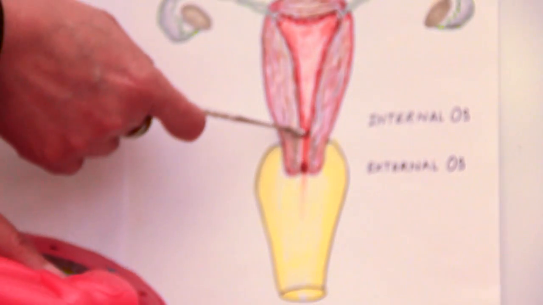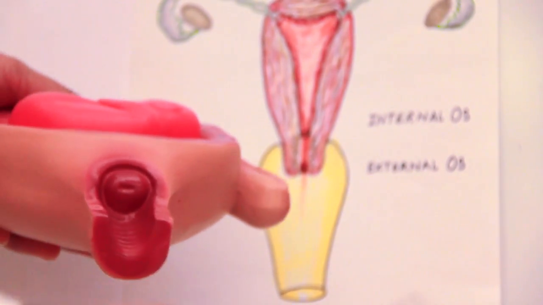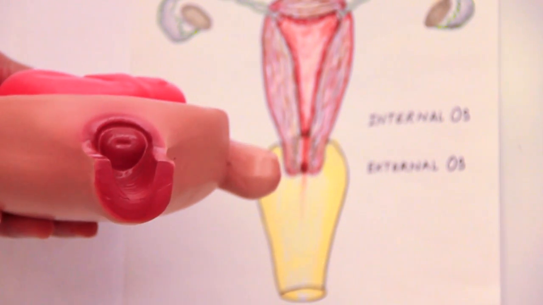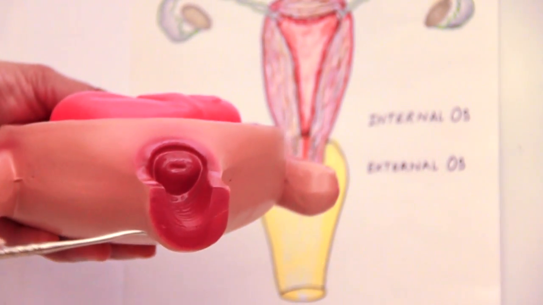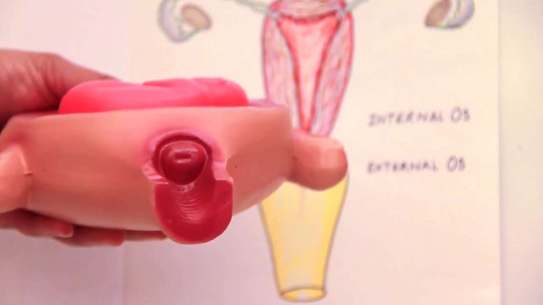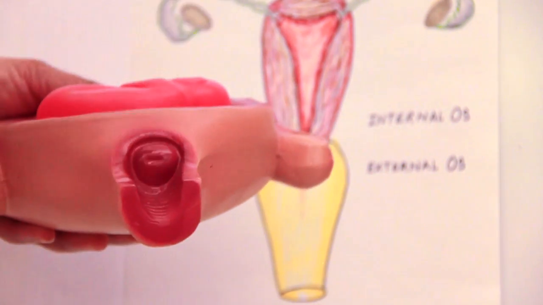There is an internal os which is not visible through vaginal examination, but the external os we can view through per vaginal examination. So in a nulliparous woman, the shape of the external os would be round, a circular hole, or like a puckered region.